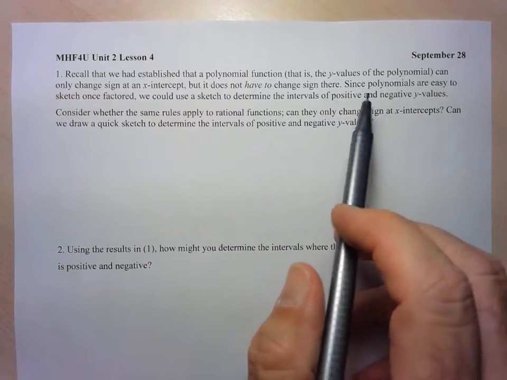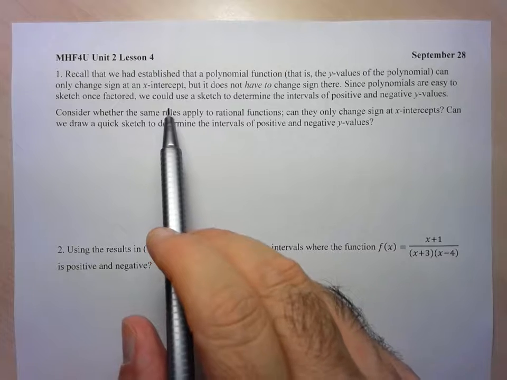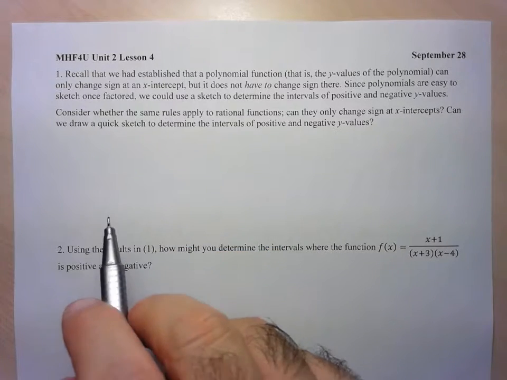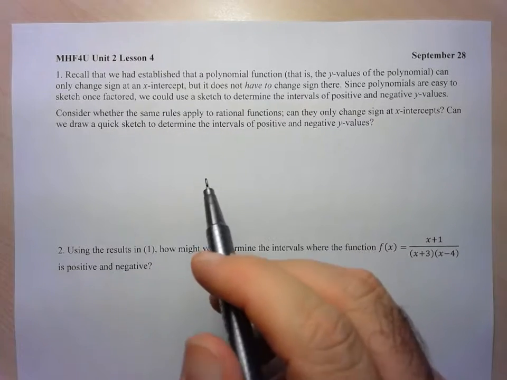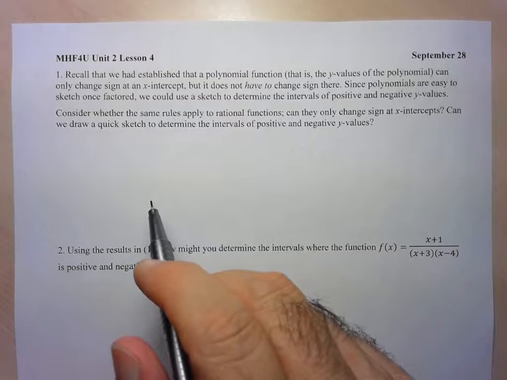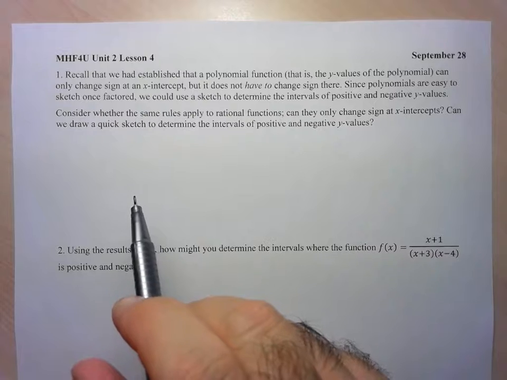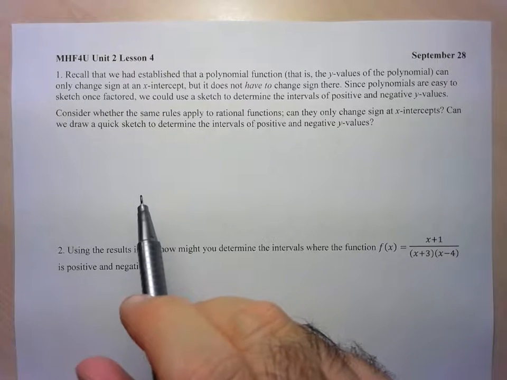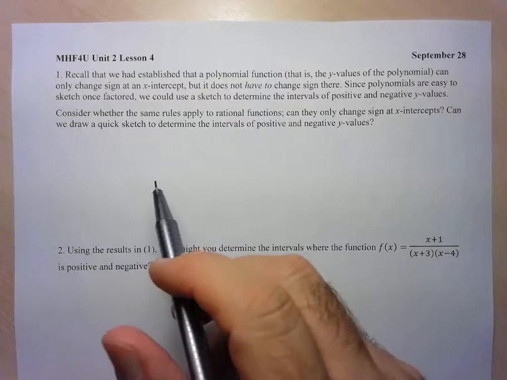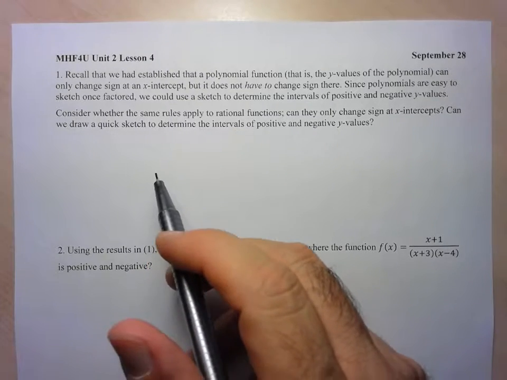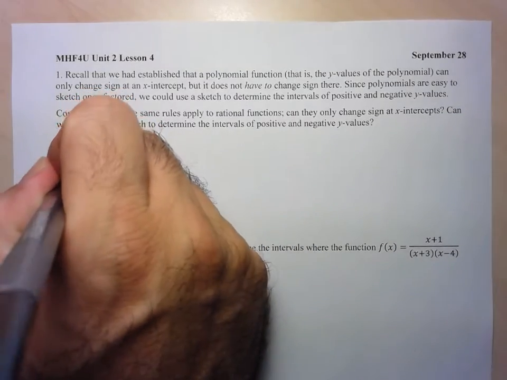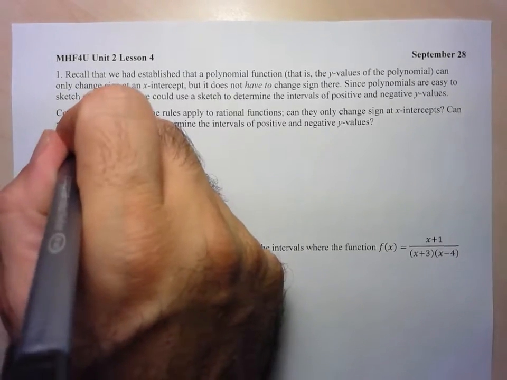And since polynomials are easy to sketch once you factored them, you can just use a quick sketch of the polynomial to determine when it's positive or negative, and that was useful for solving inequalities. So it stands to reason that determining when a rational expression might change sign might also be useful. Okay, so if you think back to the investigation we did, certainly a rational function could change sign at an x-intercept.